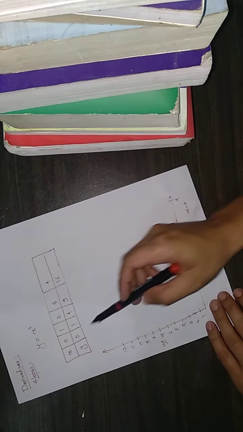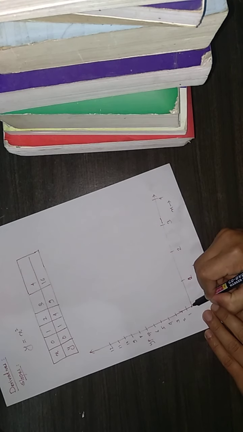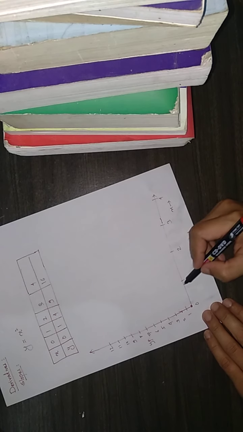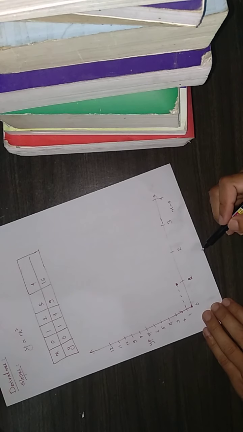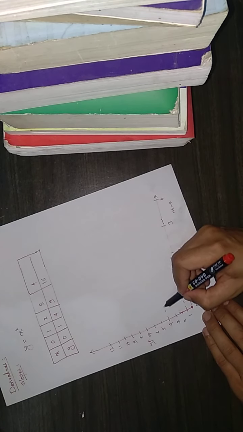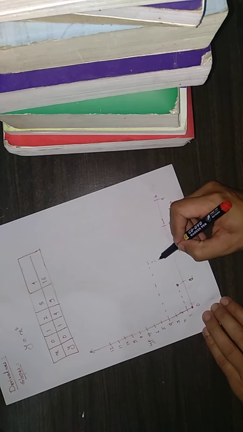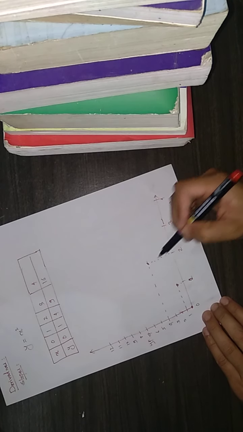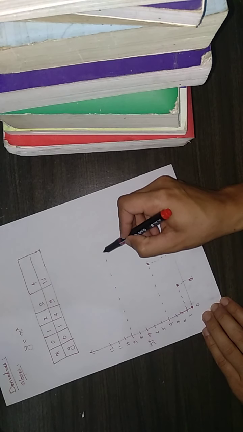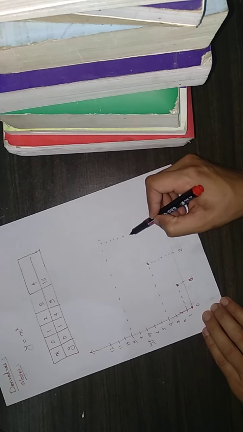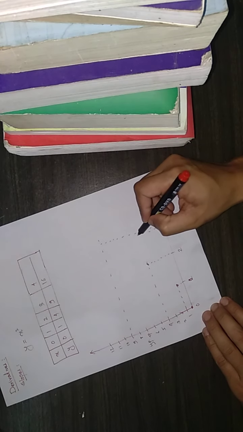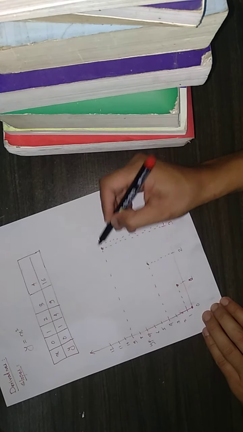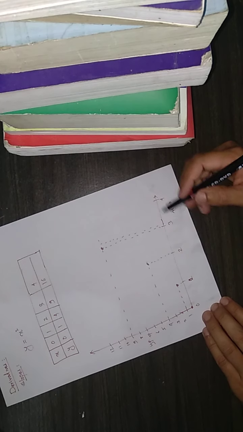Let's locate the coordinates. 0, 0 is this point, 1, 1 is this point, 2, 4 is this point, roughly 3, 9 will be this point, and so on.